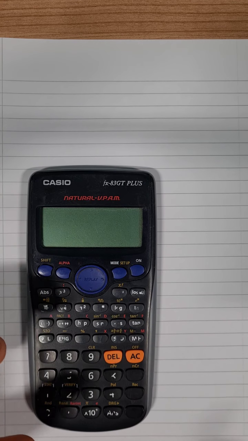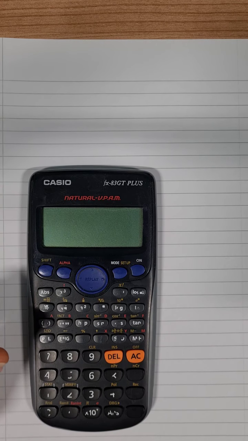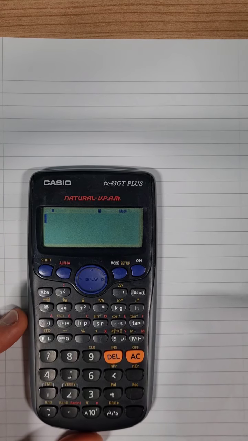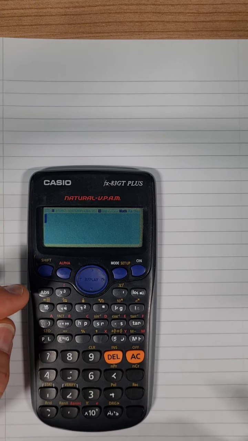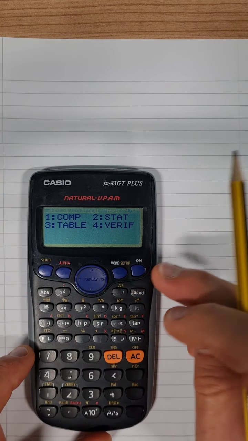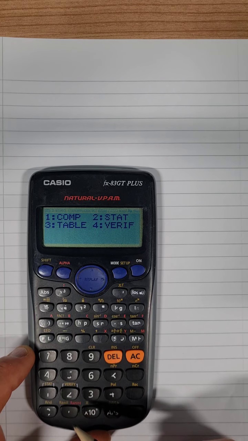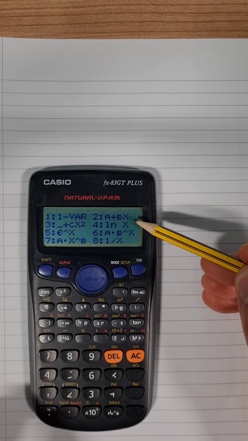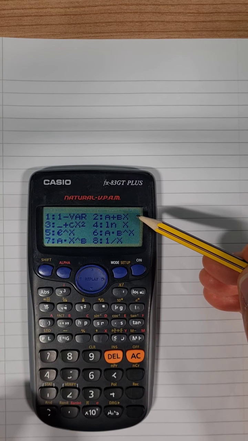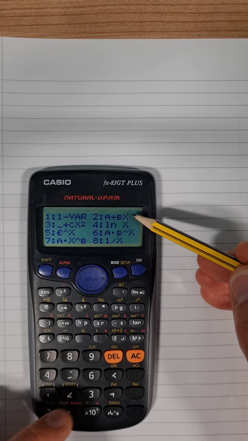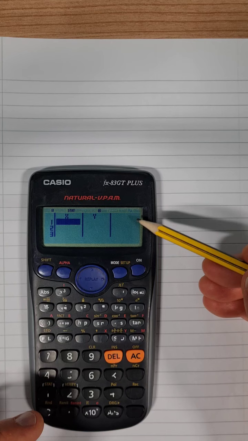So with this model of calculator, the first thing we need to do is get our table of data into the calculator. To do that, we just need to turn it on, and then click the mode and put it into stat mode. So number 2, stat mode. And then what we're looking to do is use number 2 here where it says a plus bx, because that's the type of equation of our regression line we're looking for. So number 2, and then we get our table.